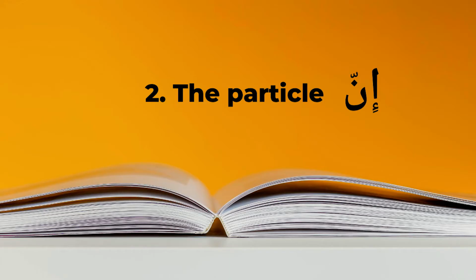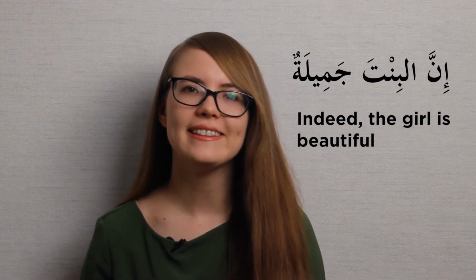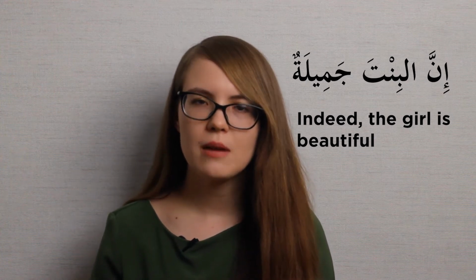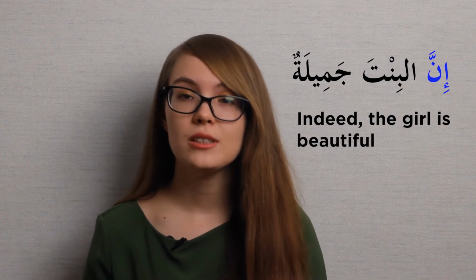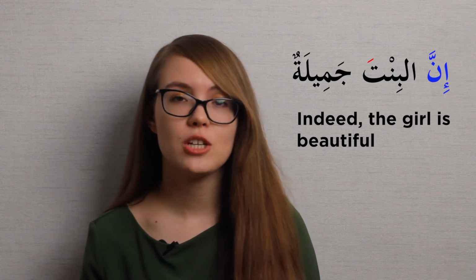The second situation is when the subject goes after the particle inna. Inna, which is translated as indeed. It's widely used in the Quran and we use this particle to emphasize the meaning. For example, Inna al-binta jamilatun. To sound more natural, you can pronounce it as Inna al-binta. And the subject goes after this particle, inna, so we should put this subject in the accusative case by adding fatha. Inna al-binta jamilatun.